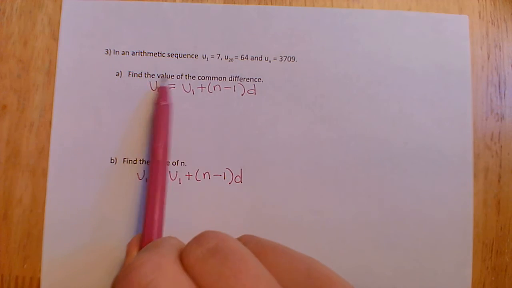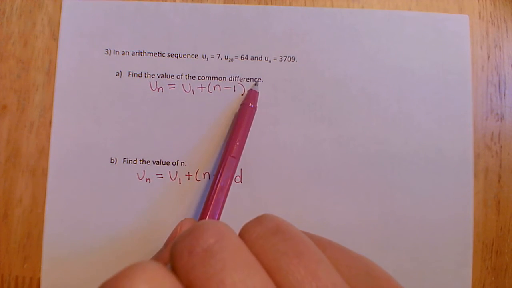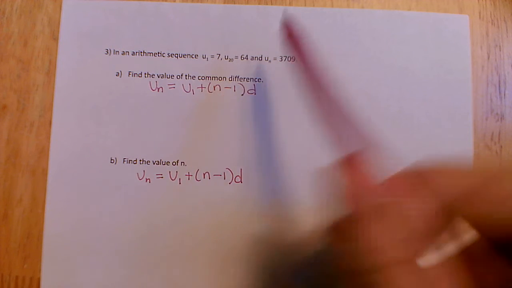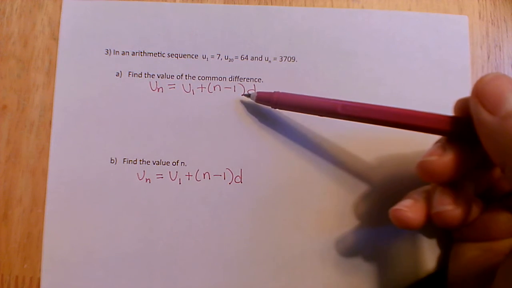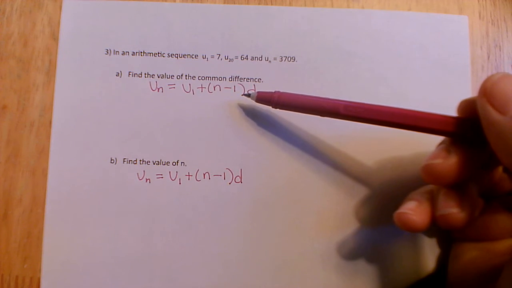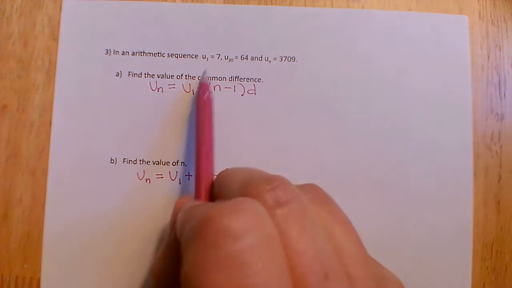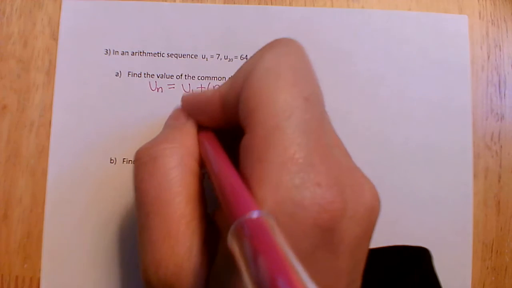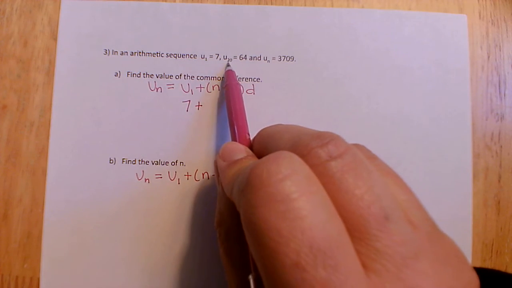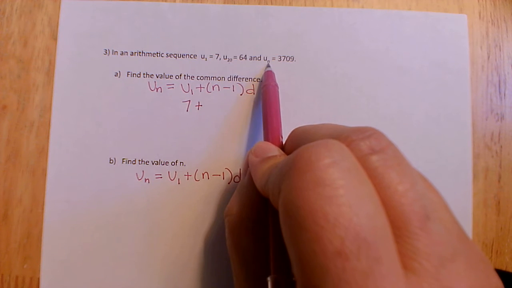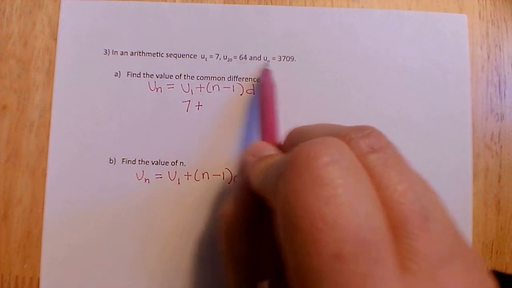They want you to find the value of the common difference. So when they ask you to find the common difference, you know you're going to use the formula where the common difference is in it. So I wrote this formula down. Let's see what we have. We have u sub 1, so we do have the 7. That's really good. Do we have a u sub n? Here we have 20 and here we have just plain n. This isn't going to be useful to me right now because we don't know what this number is.